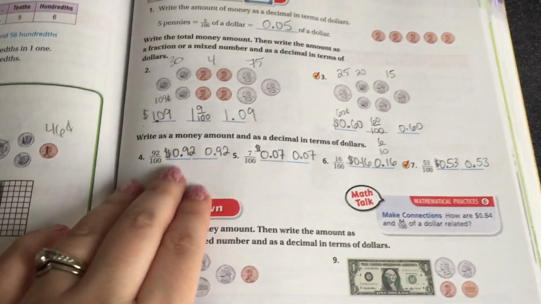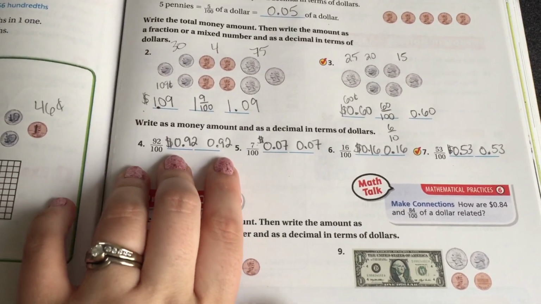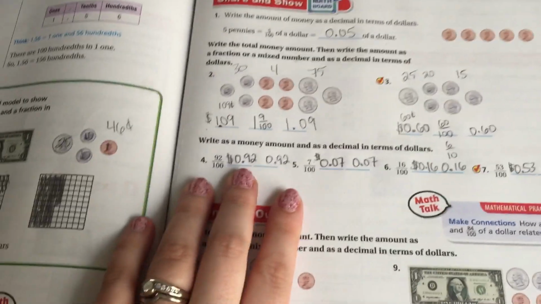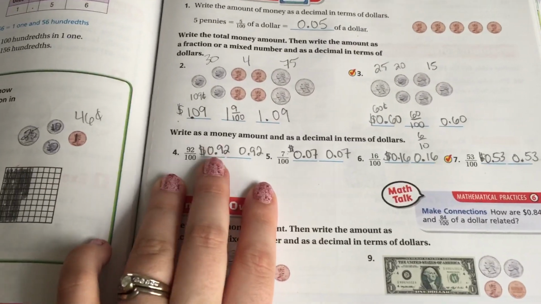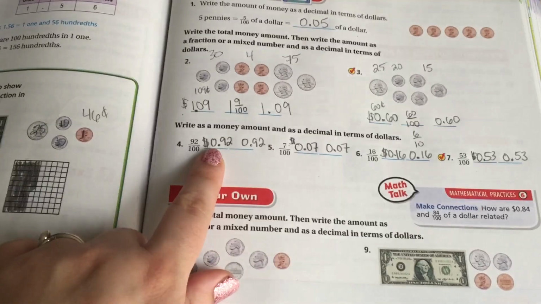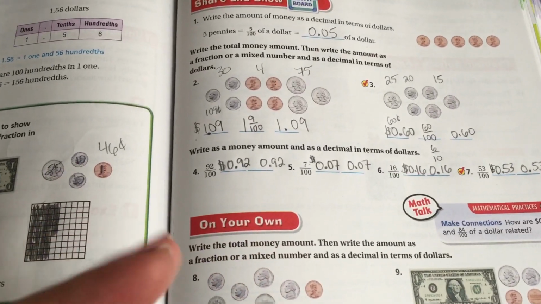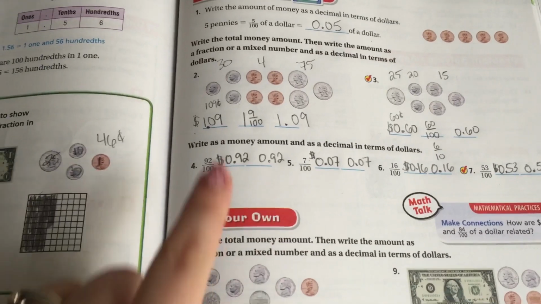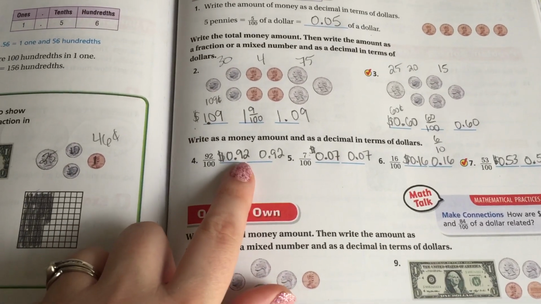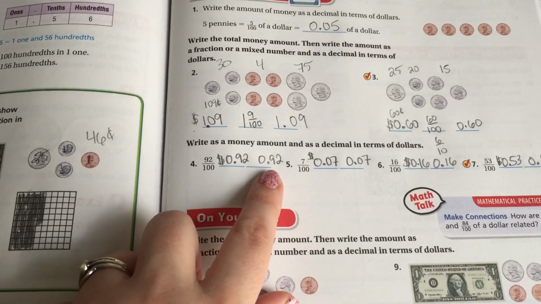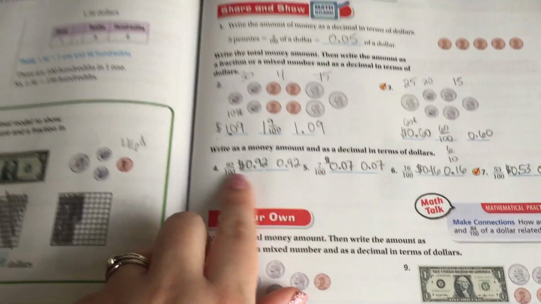So the difference between the money amount and the decimal amount, obviously, it's a dollar sign, but it's also in how you say it. When we say money amounts, we don't say, oh, I have 92 hundredths of a dollar. It's just not how we talk. We would say we have 92 cents, but 92 cents in plain decimals is said as 0 and 92 hundredths. So that's how they're connected.